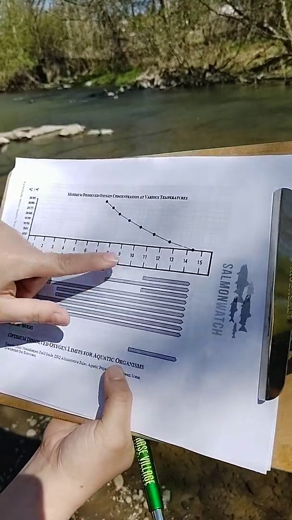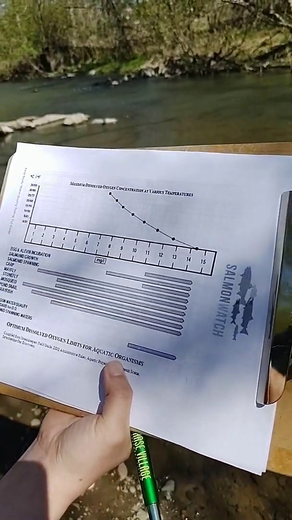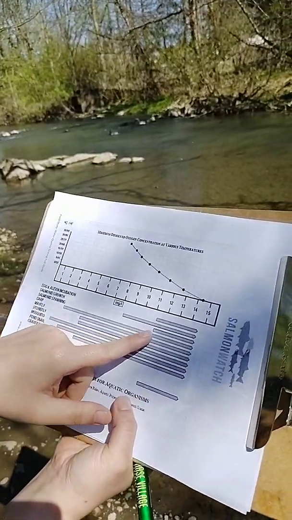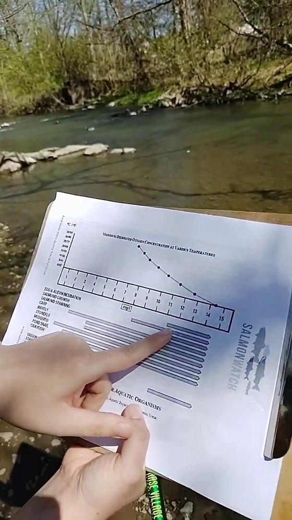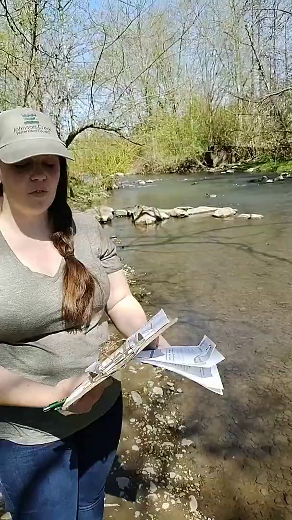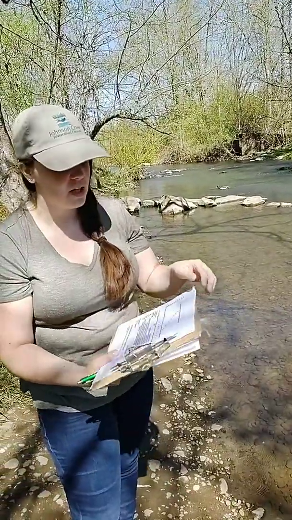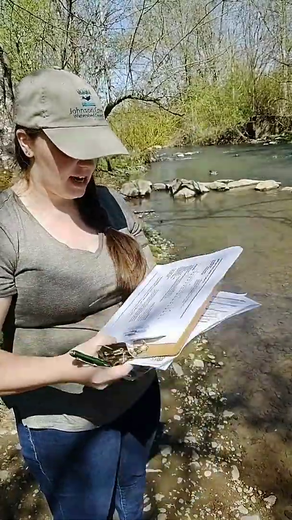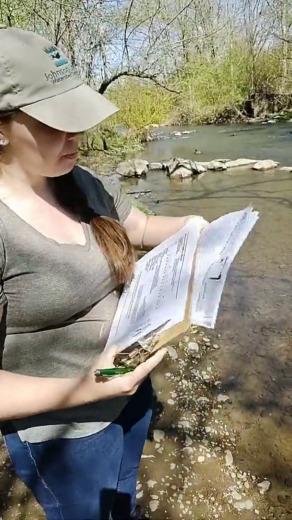So overall, with our 11 score, I'd say the dissolved oxygen concentration is pretty good. It barely covers salmonoid spawning and egg and alevin incubation, so it could be better. But overall, 11 is a pretty decent score. So now we're going to go to the next graph, and that is temperature.